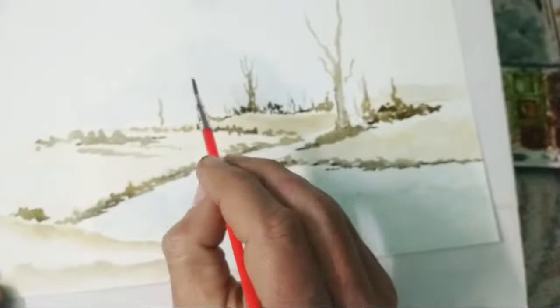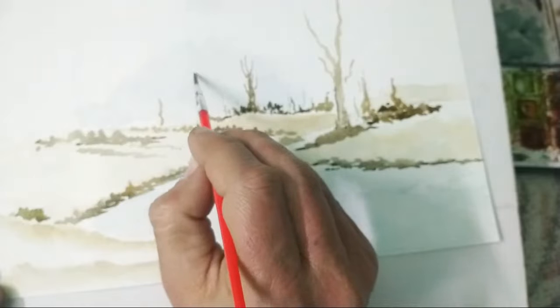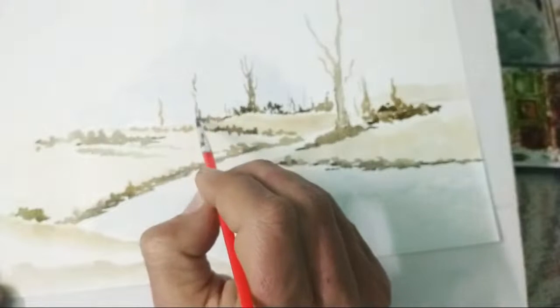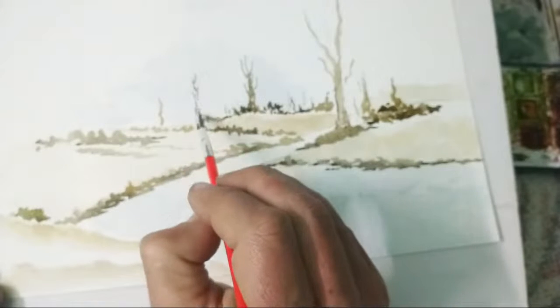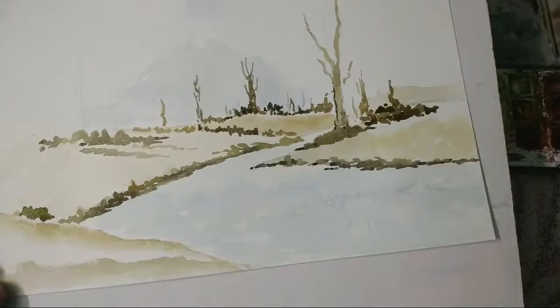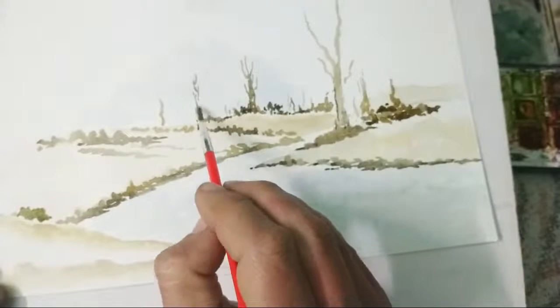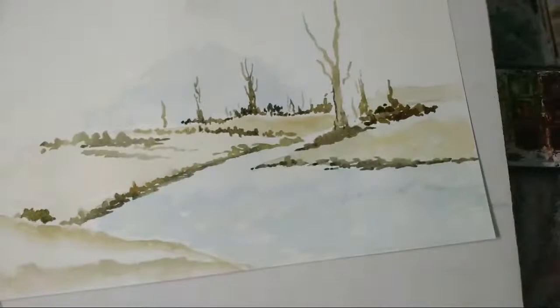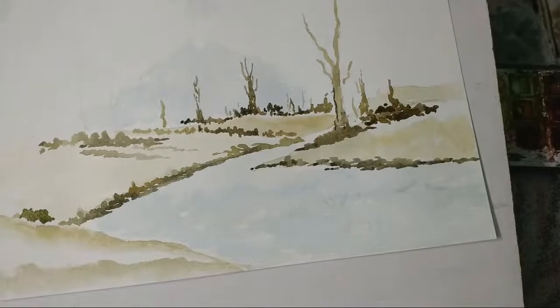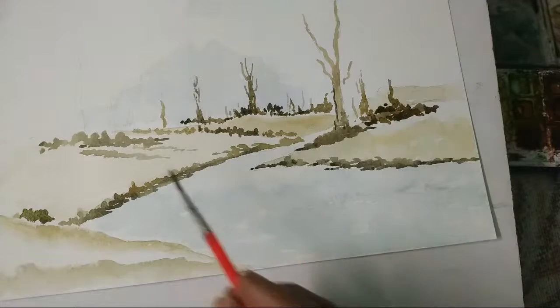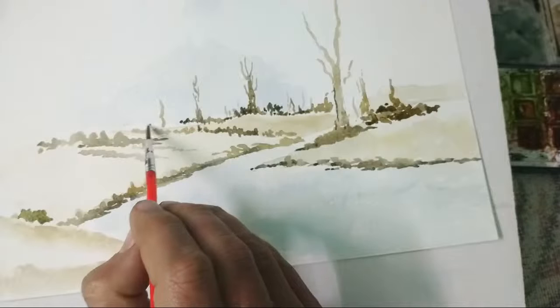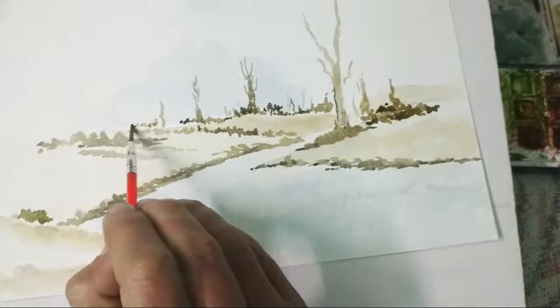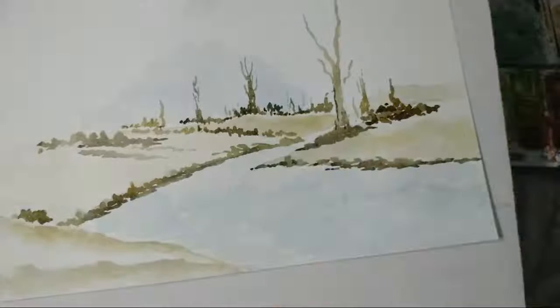The dark area in the tree will help us in getting the daytime effect, and the light will help us in getting the daytime effect. The dark will help also in the daytime effect. It will show that there is some reflection.